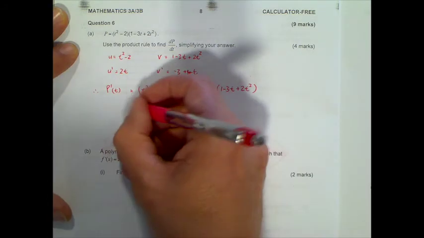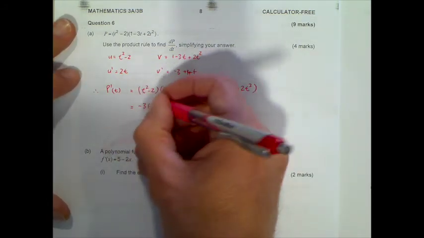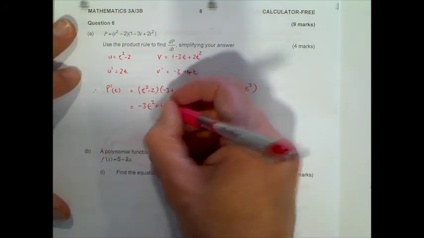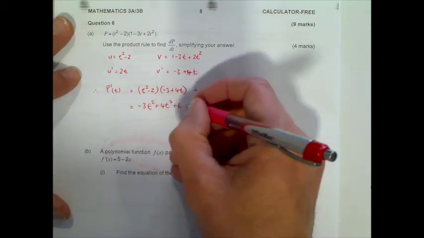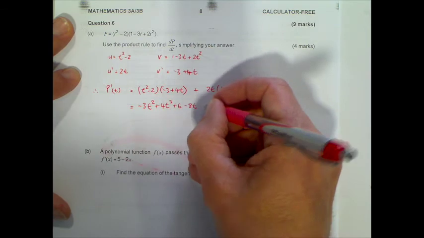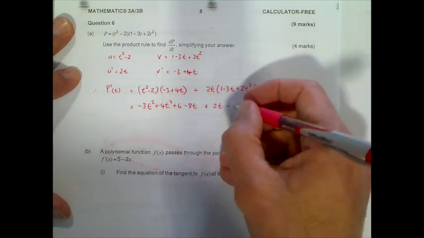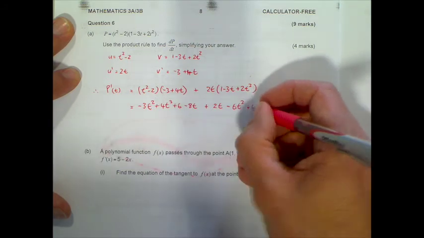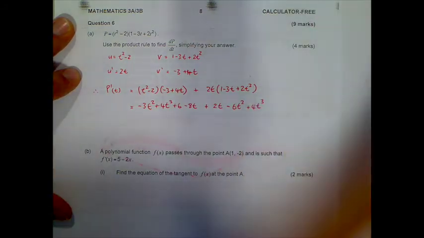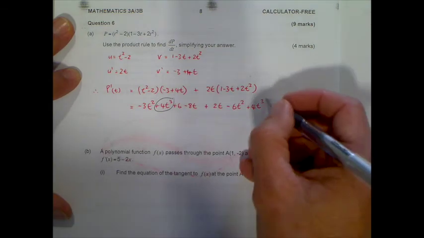Now the important thing here is it says simplify your answer. So look, let's expand out our bracket there. Take your time with the negatives. Very simple mistakes to make. Okay, now let's try and simplify here our cubes with cubes.